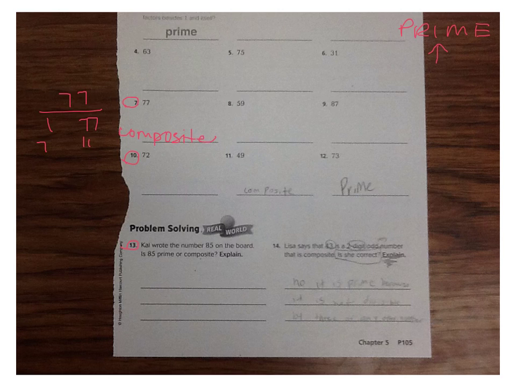Okay, number 10, 72. Let's do 72 to the side. First we have 1 and 72. But the cool thing is, what's our first clue? It's even. So we know that what is a factor? 2. So we automatically know that number 10 is what? Composite. Fantastic.